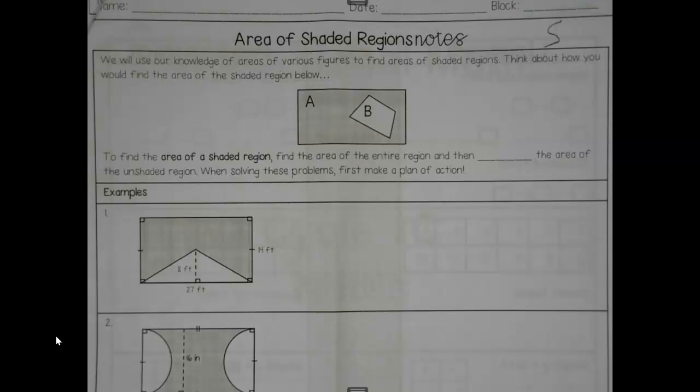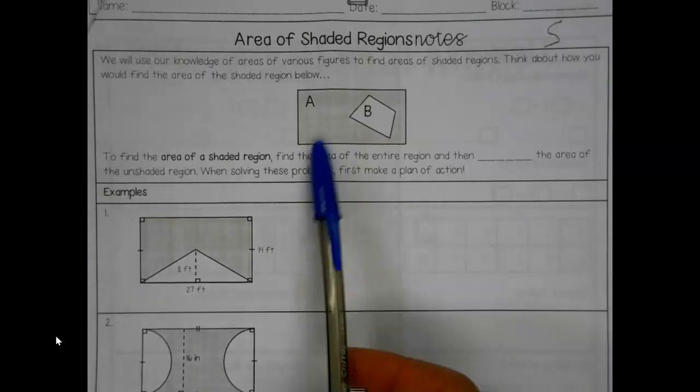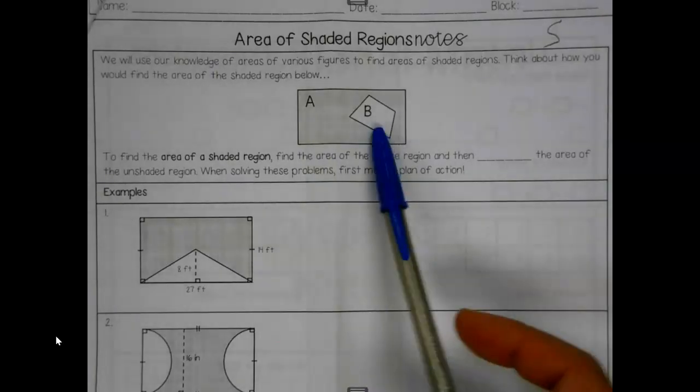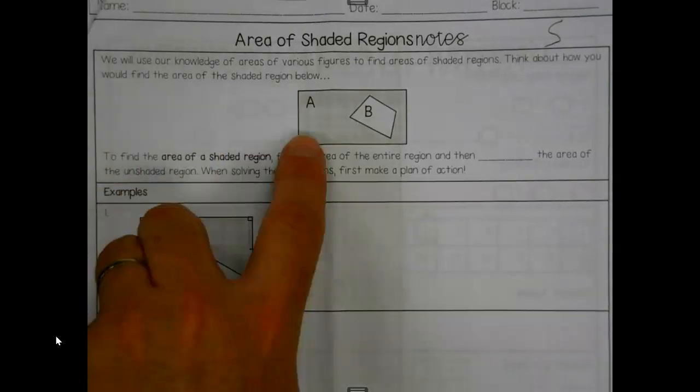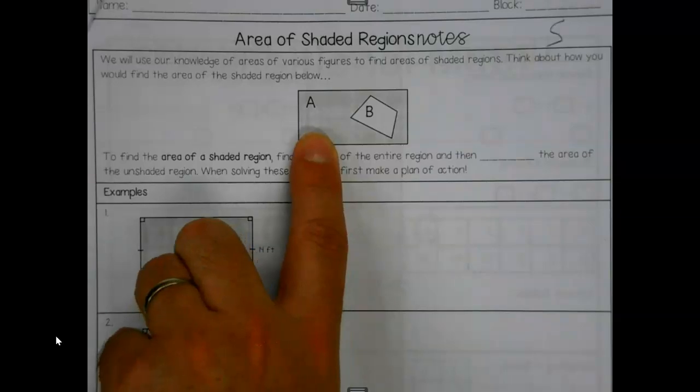So, for instance, let's imagine warm weather and nice things. We're looking at this and, hey, look, it's my yard, and I have this trapezoidal pool in it because I'm a math teacher and I think of weird things like that. So all we're going to have to do in an area like this is figure out what's that piece? So think about how you'd find the area of the shaded region below.